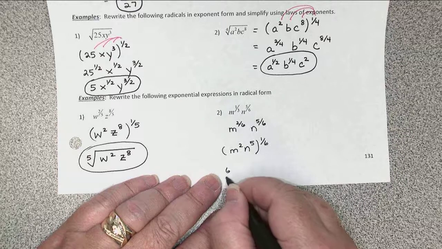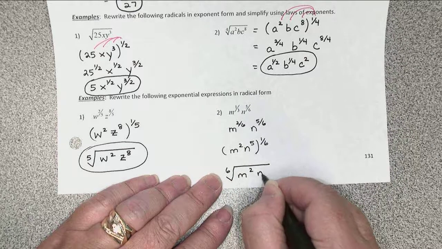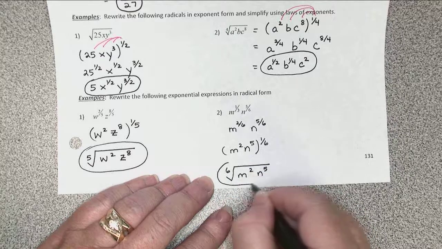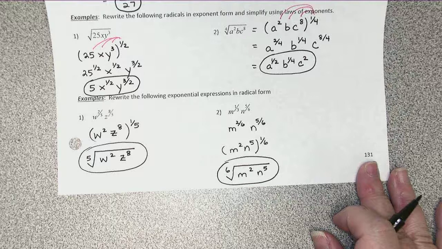I could rewrite that then as the 6th root of m squared n to the 5th. So the ability to go back and forth between the exponent notation and the radical notation is one that you'll need to have.